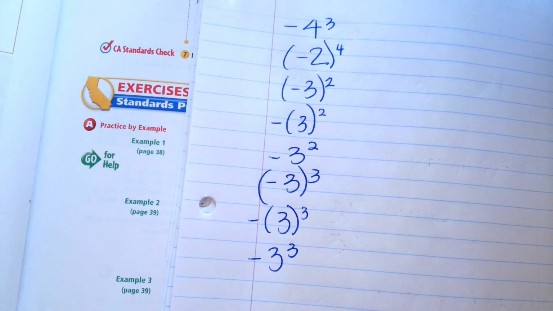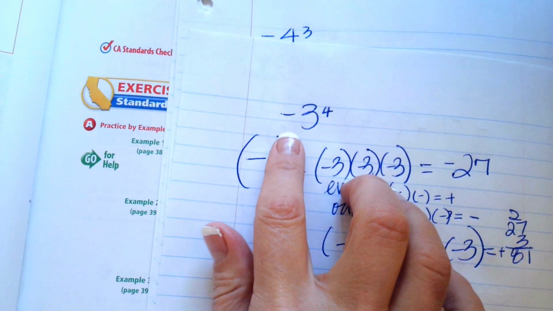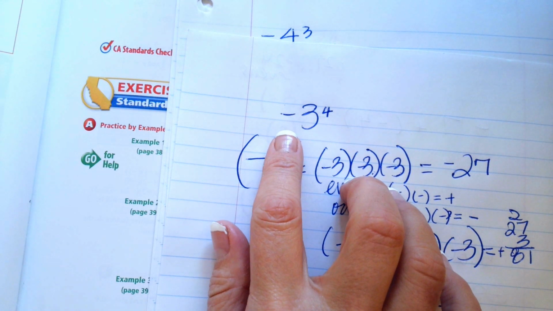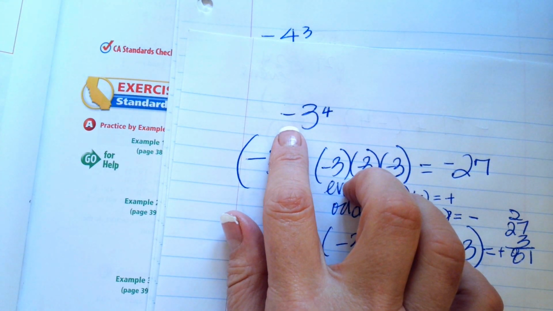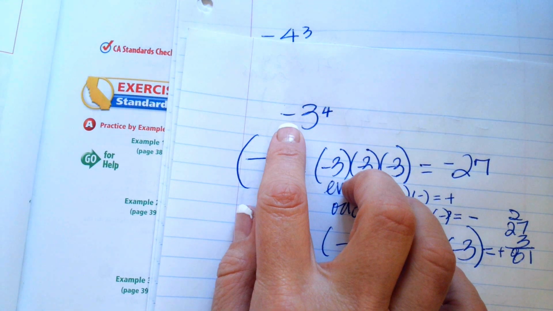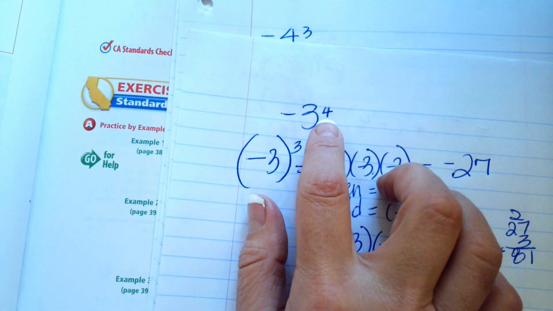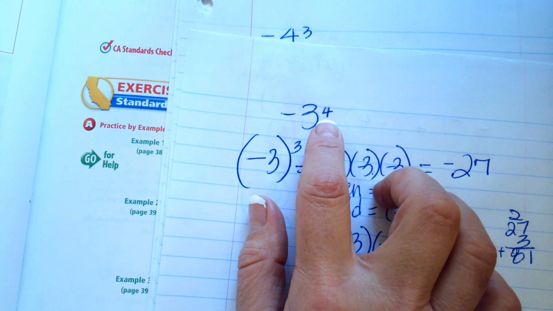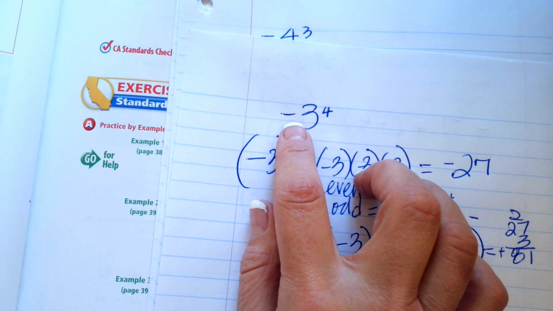So when you're dealing with exponents and you have something with a negative sign like this, there are two things we have to pay attention to: whether the answer would be negative or positive because of the number of times you're doing it, and whether it's in parentheses or not.